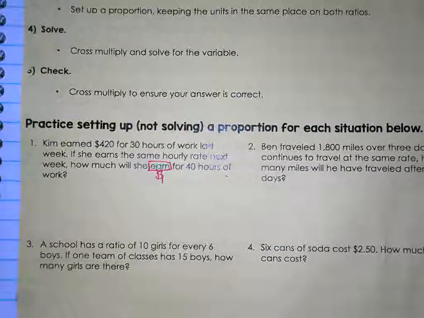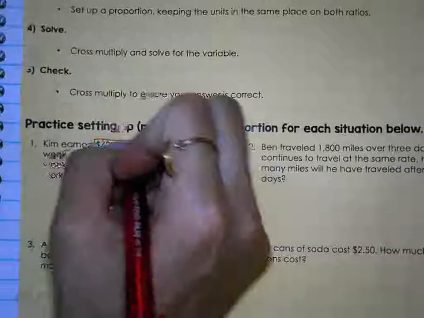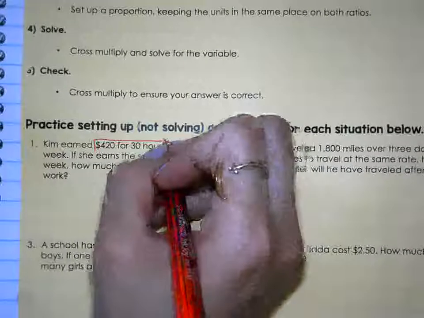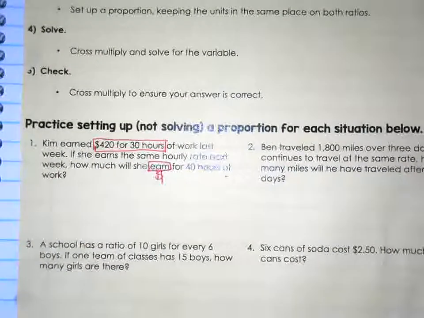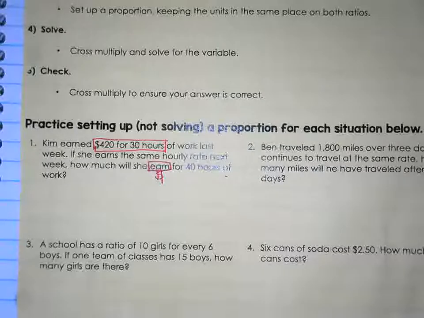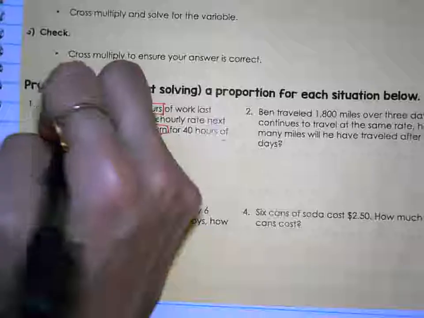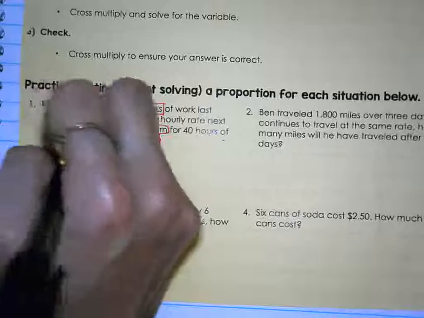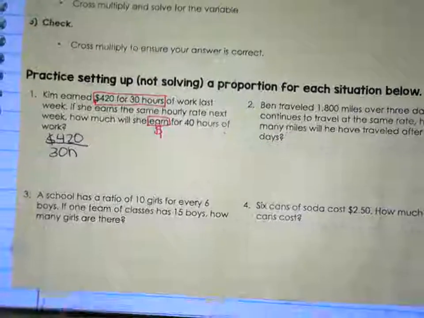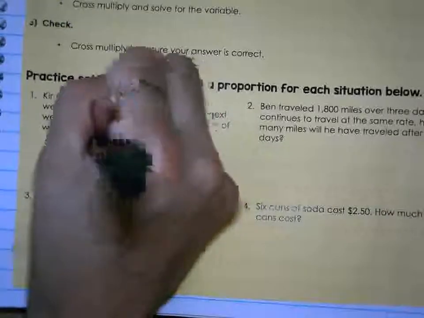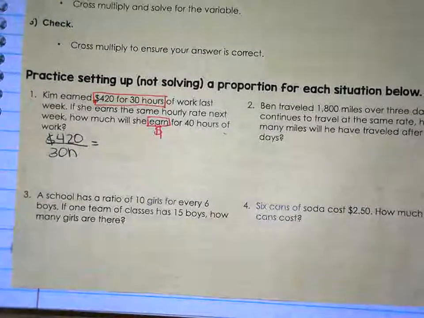Then it says, what do you know? Well, I know that she earns $420 in 30 hours. So we know $420 in 30 hours. I need to write that as a ratio. I need to write that as a rate. What always goes on top? Money. So I should have $420 over 30 hours. I write that as a ratio because that ratio is equal to another ratio that I am trying to find.